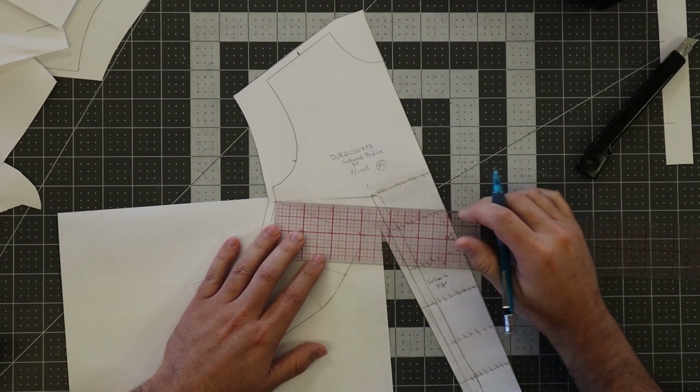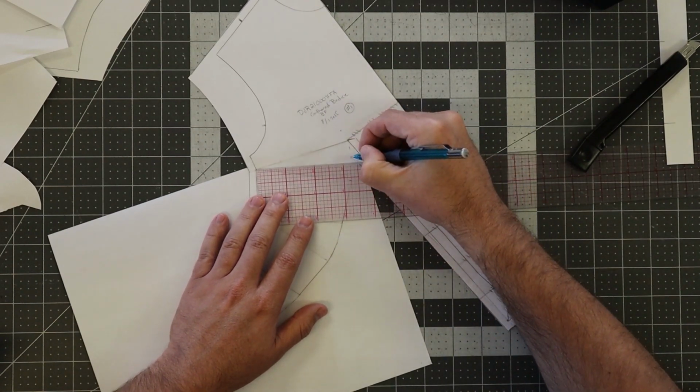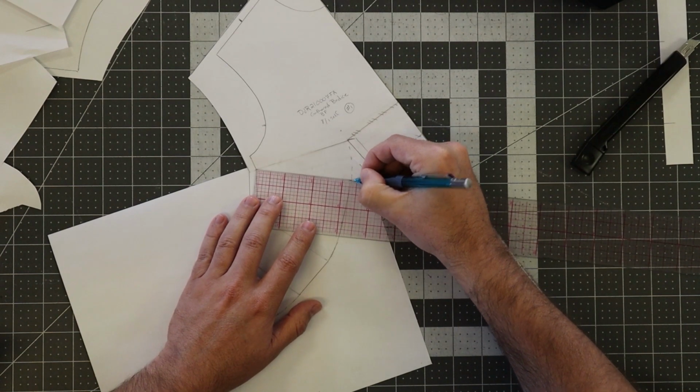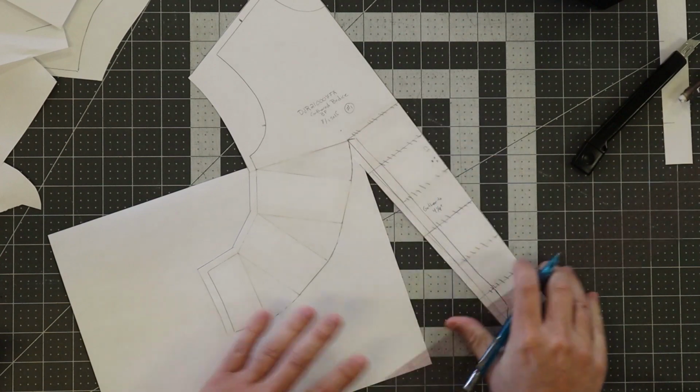3 and that number. It might be different on yours. Probably should be about the same. It's about 3¼ inches, just over 3¼ inches. And this blends just like that.